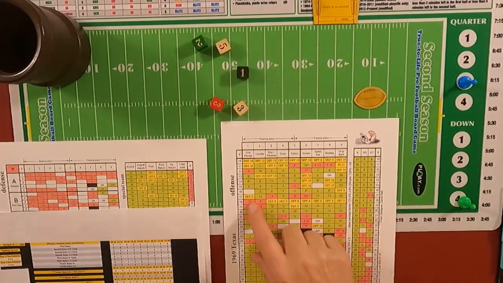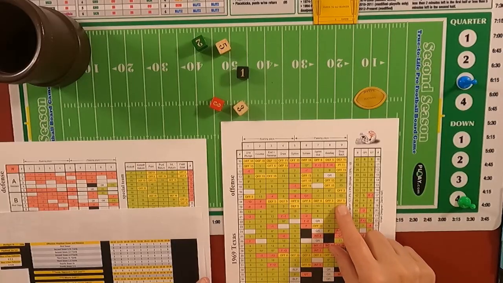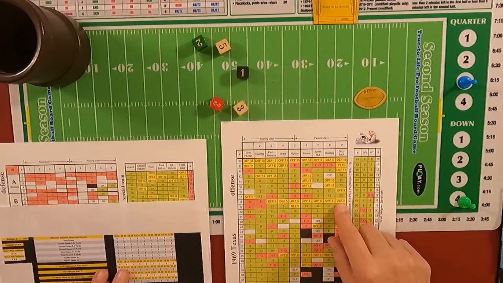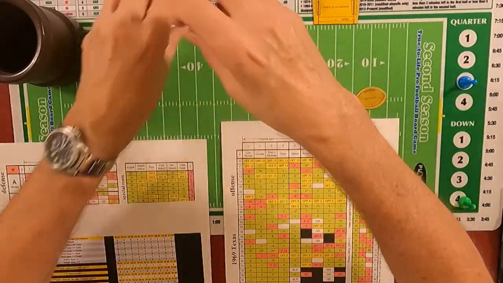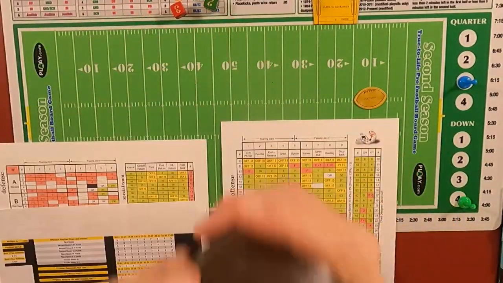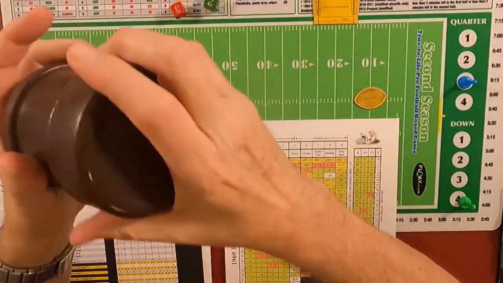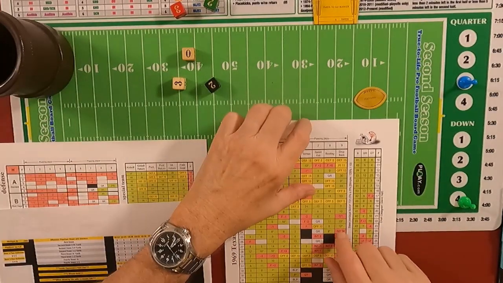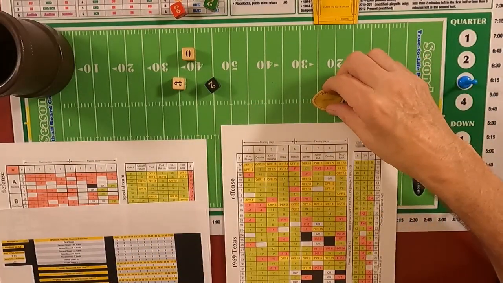Oh, we get an 18 on our drop back, which is a defensive 5. He has a 5 on his short gaps, which is nothing. Let's see if we can complete this thing. Otherwise, he gets a 5-yard penalty. 23. Oh, 12 and out of bounds. We'll decline the penalty. Take the 12.